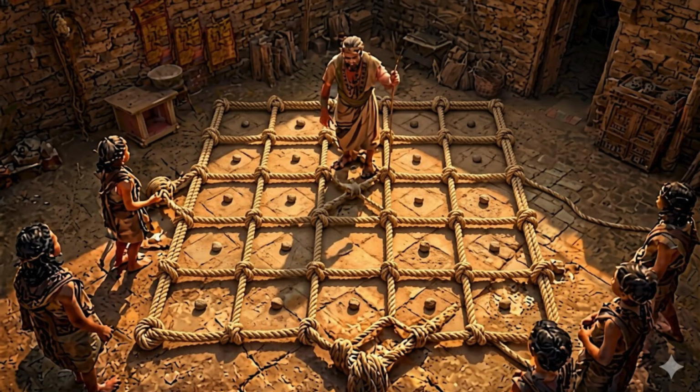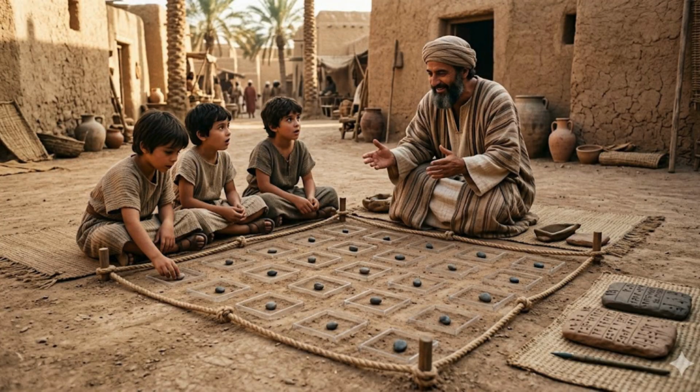Imagine a rope with 5 equal sections marked by knots. Place it on the ground. Mark every knot. Now draw lines between them. What do you get? A square grid. 5 rows, 5 columns. 25 tiny squares. The Babylonians could literally see that 5 squared equals 25. Not as a formula, as a picture.